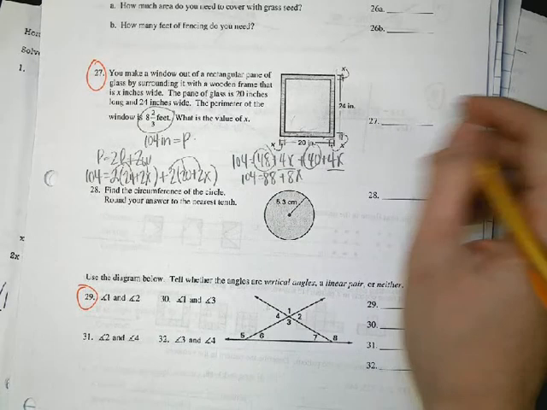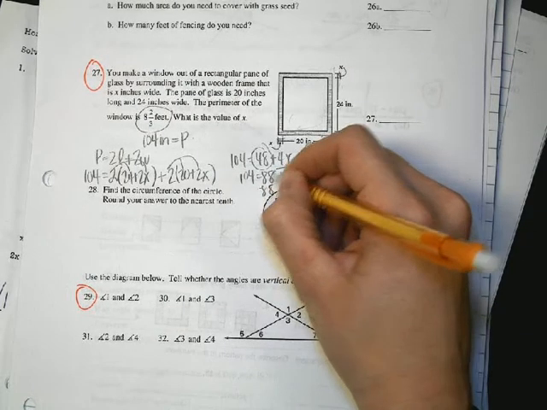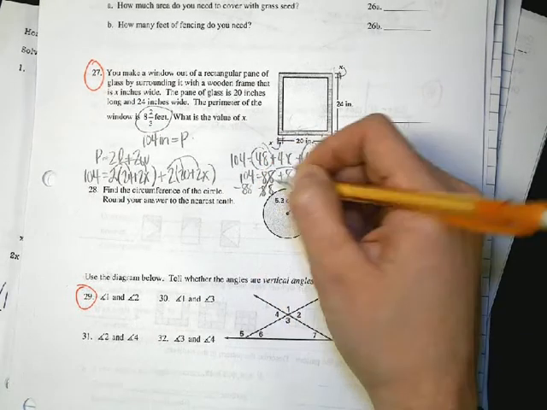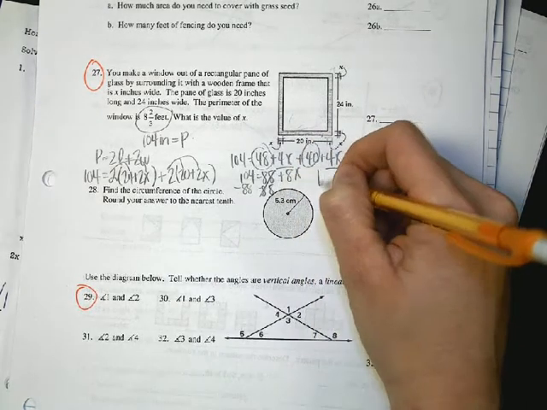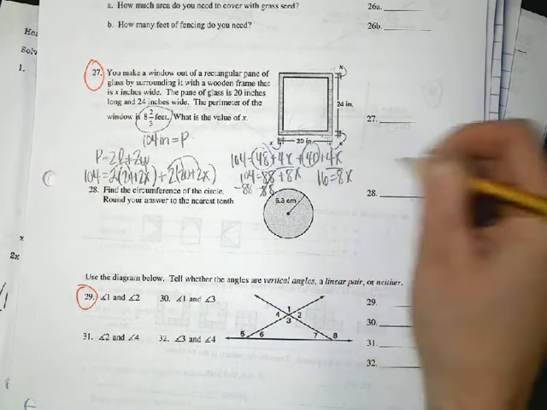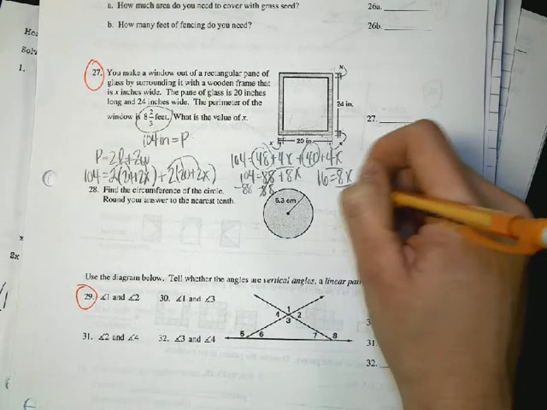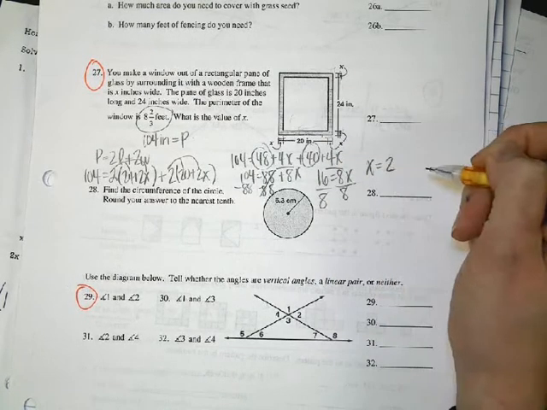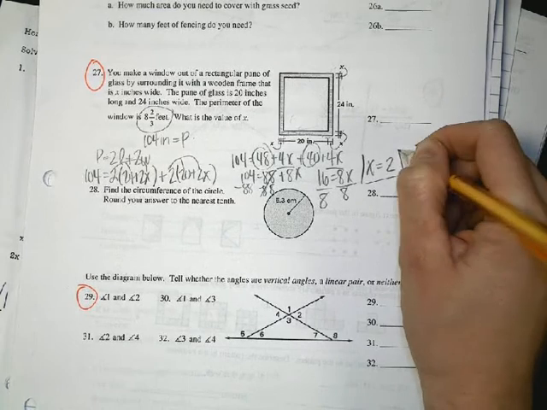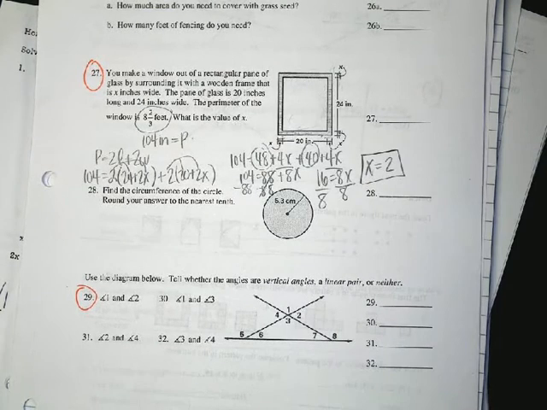Next, I'm going to look at number 29. It's asking to tell whether the angles are vertical, completely opposite each other, a linear pair, they add to equal 180, or neither. Angle 1 and angle 2 together make this straight line here. So that's going to define them as a linear pair.